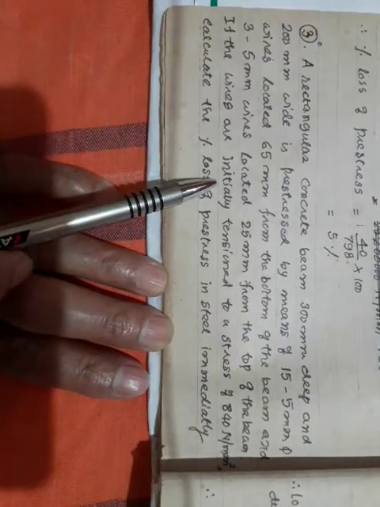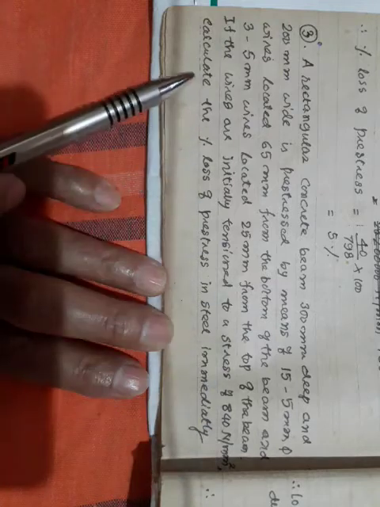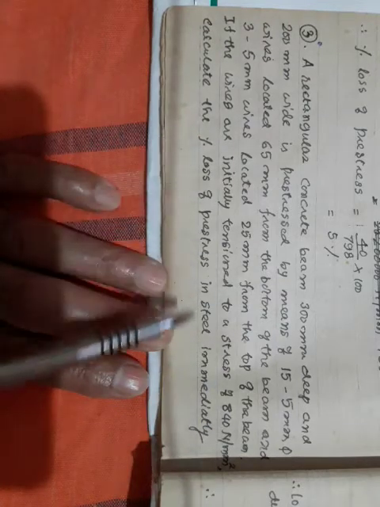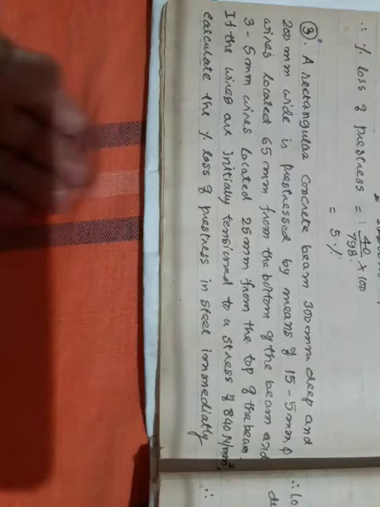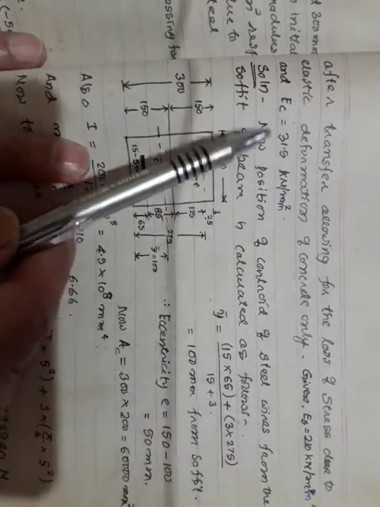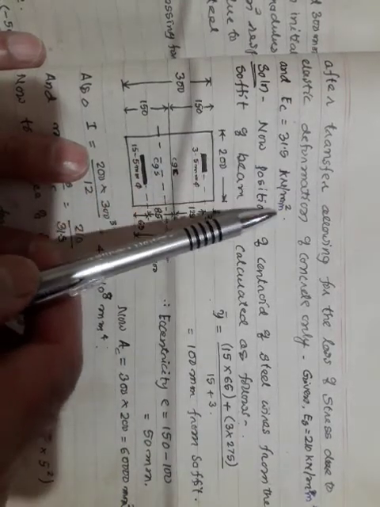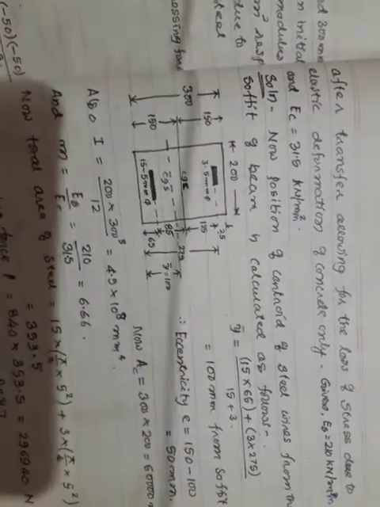If the wires are initially tensioned to a stress of 840 Newton per mm square, calculate the percentage loss of pre-stress in steel immediately after the transfer, allowing for the loss of stress due to elastic deformation of concrete. Take Es equal to 20 kilonewton per mm square and Ec equal to 31.5 kilonewton per mm square. These are the data he has given.